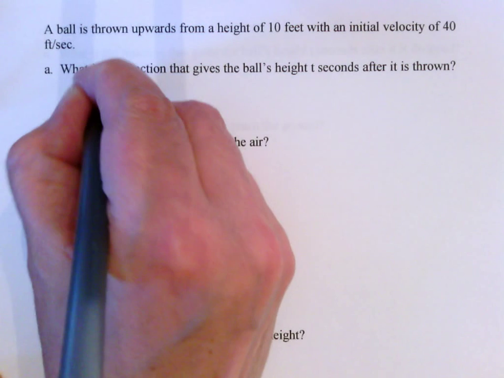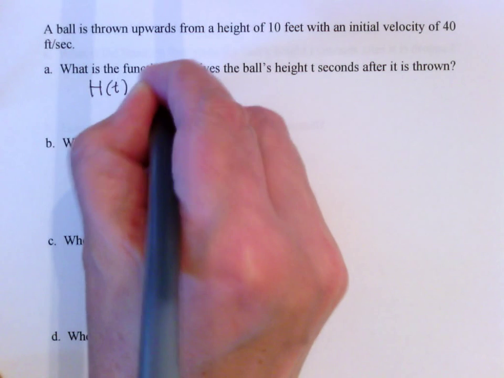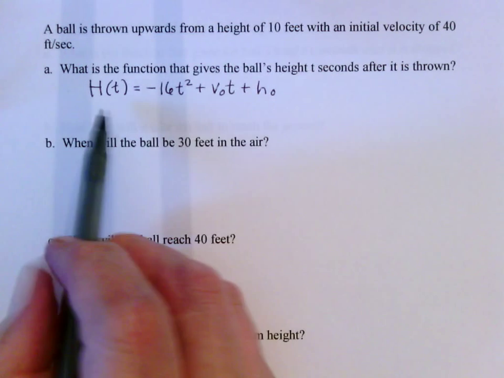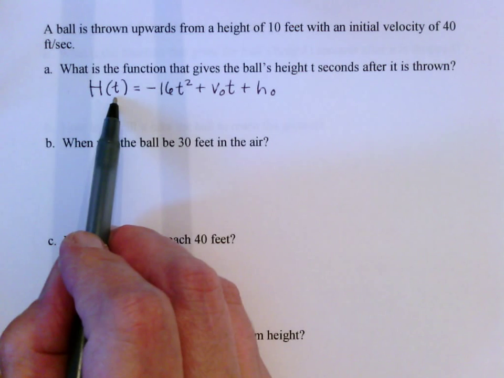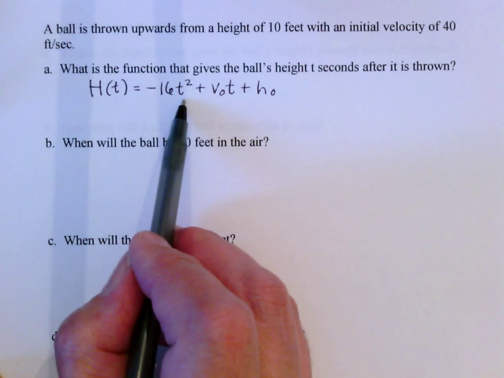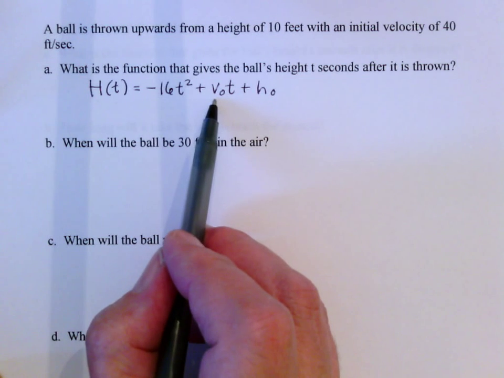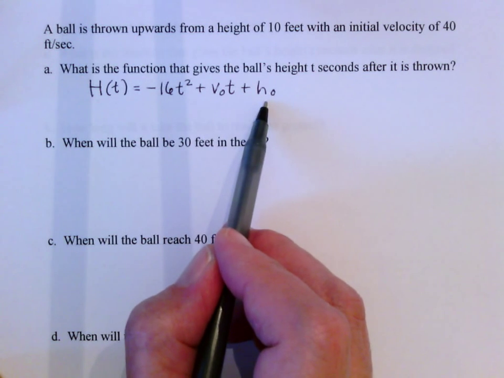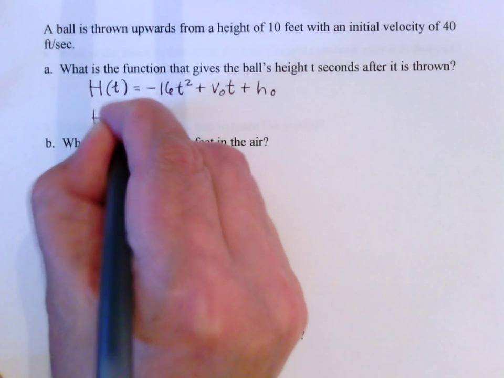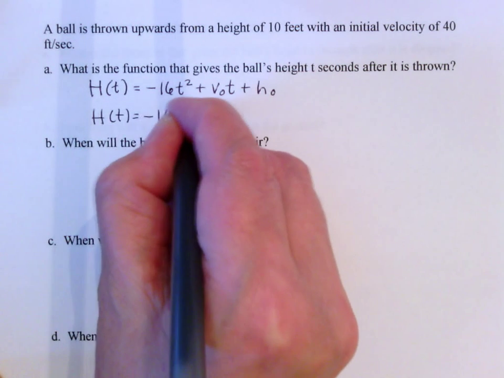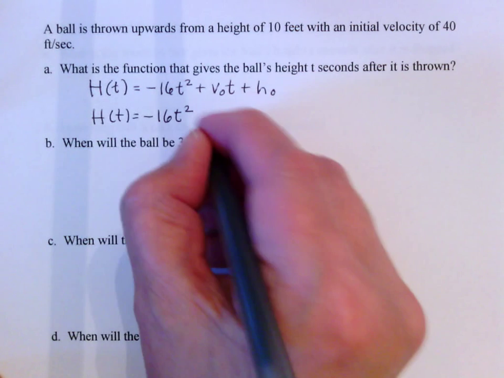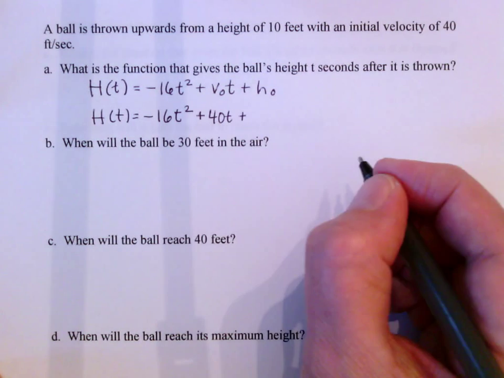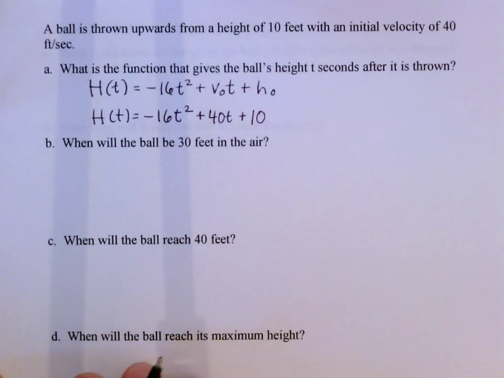Well, you might recall that we've got a general form of this equation that we're going to use for all of these kinds of problems. It says that the height after t seconds is equal to negative 16t squared plus v sub 0, the initial velocity, times t, plus h sub 0, the initial height. So for our example here, the function is going to start out still negative 16t squared. That part always stays the same. Plus my initial velocity was given to be 40 feet per second, and my initial height was given to be 10. So here's my function.